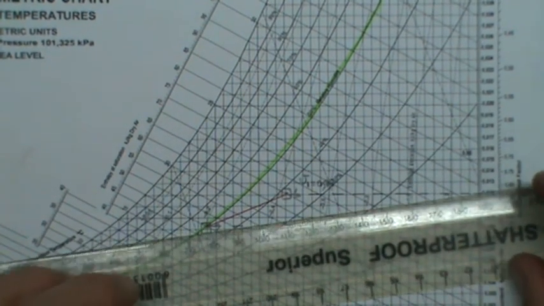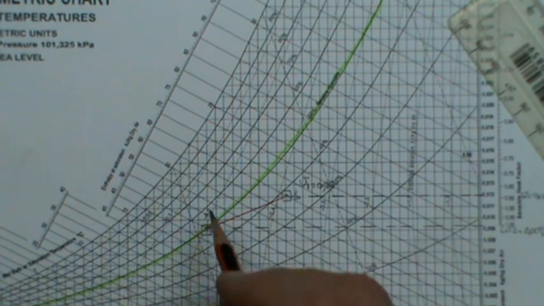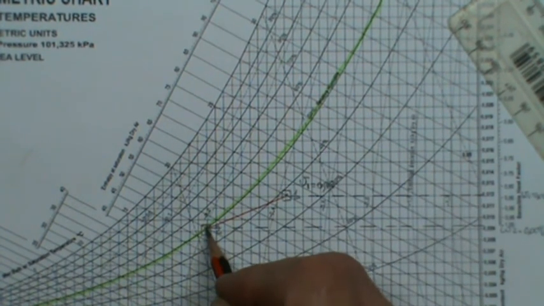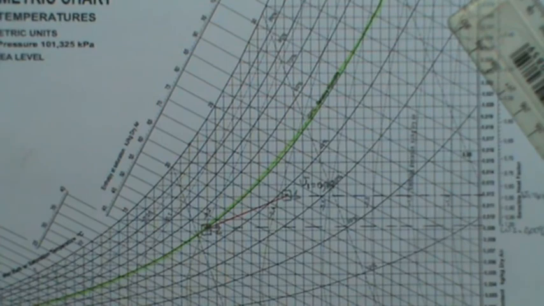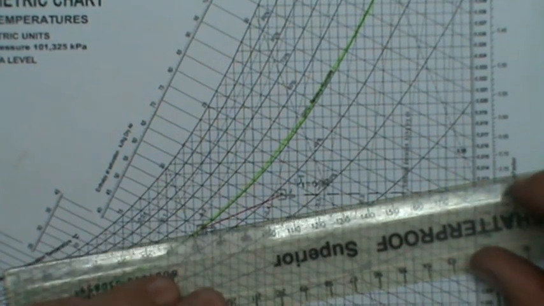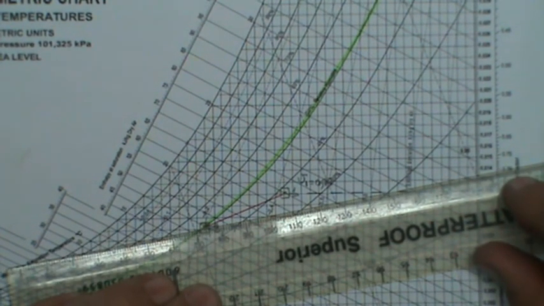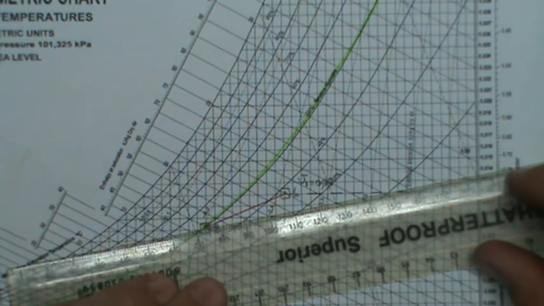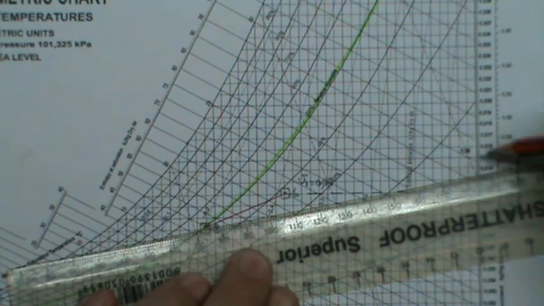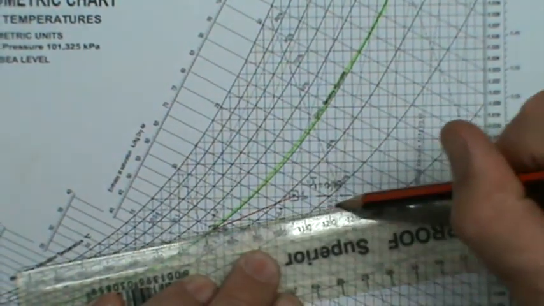But what you do now is that our second state point was at 24 degrees and 50% relative humidity, which is exactly on that swivel point. So we're going to just draw a line from 0.75 through that state point 2, that 24 degrees and 50% relative humidity. We're going to draw a line right the way through, and I always suggest that you make that line reasonably long.